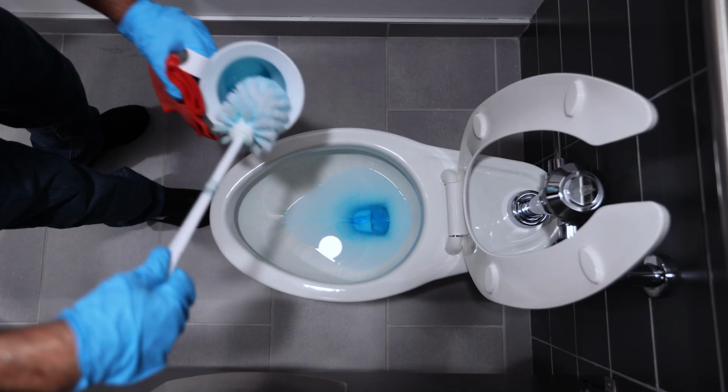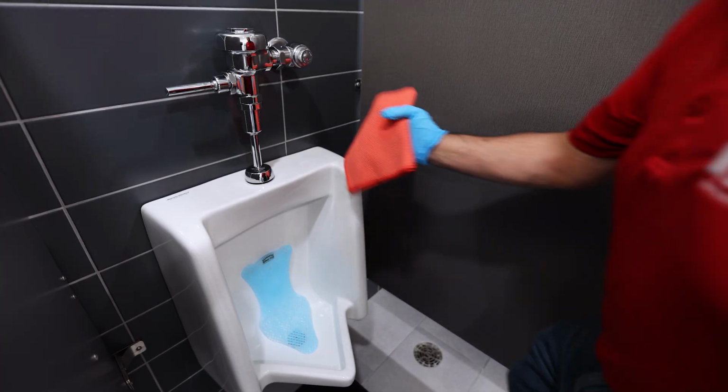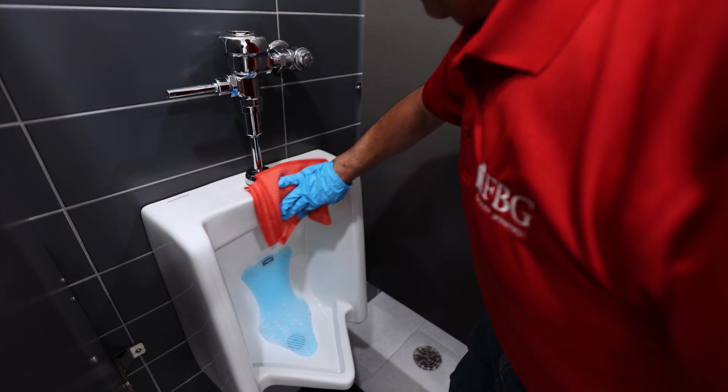Using a toilet brush, clean the interior of toilets and urinals. Wipe down the exterior of toilets and urinals with a red microfiber cloth.